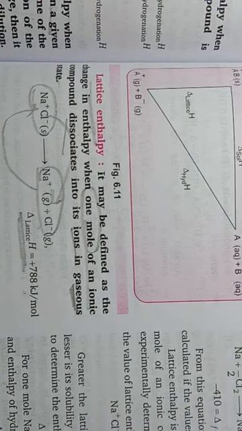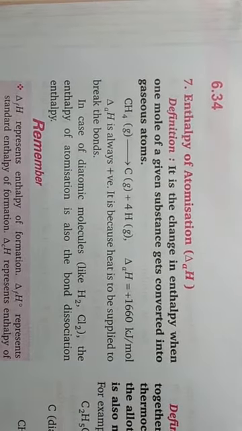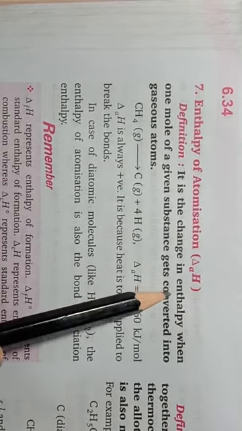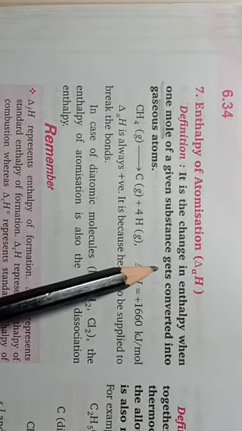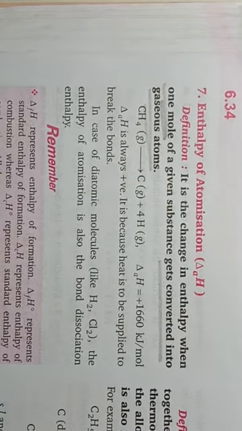Okay students, the next is enthalpy of atomization. Enthalpy of atomization is the change in enthalpy when 1 mole of a given substance gets converted into gaseous atoms.